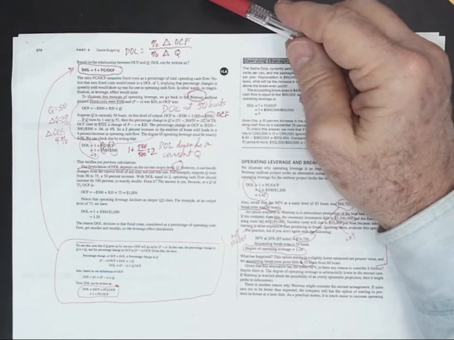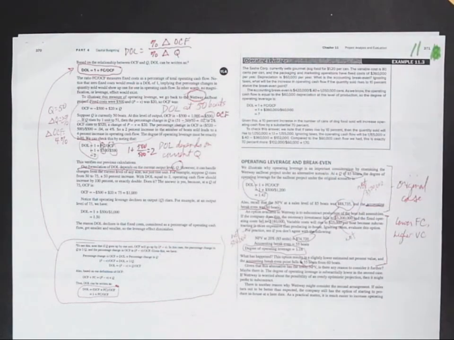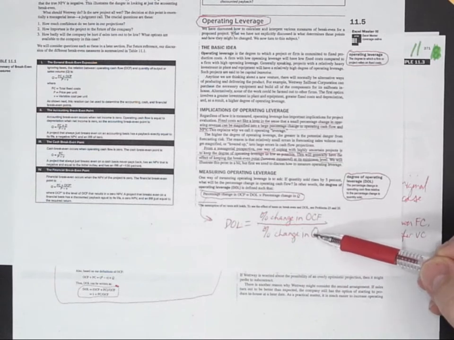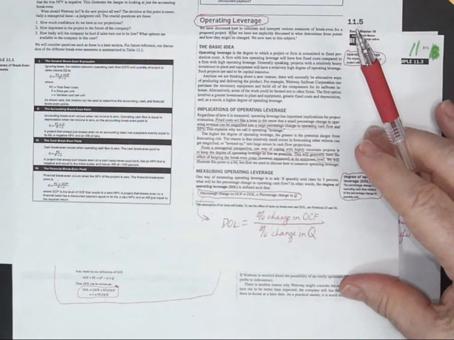Well, what's 20,000 divided by 500,000? 4%. So we have in the numerator 4%, in the denominator 2%. 4% divided by 2% is 2.